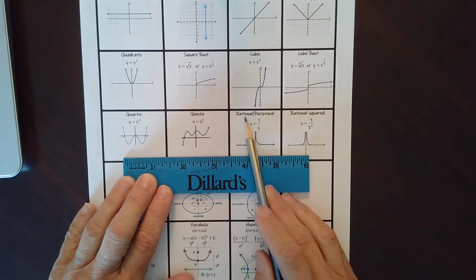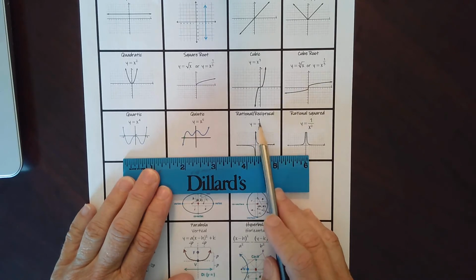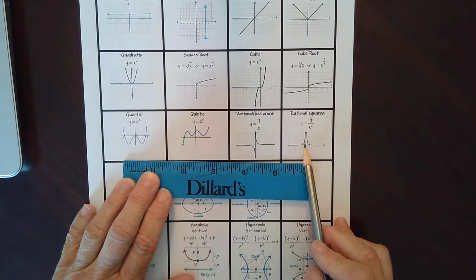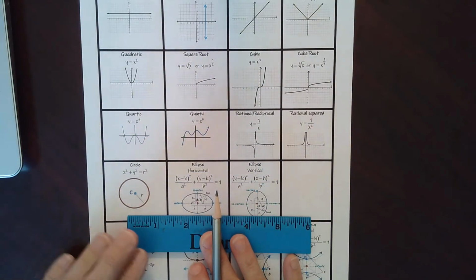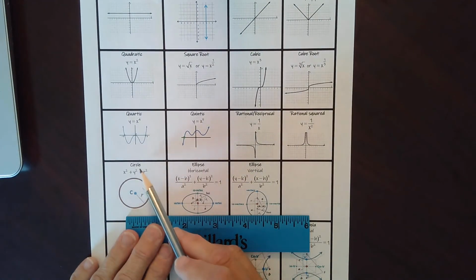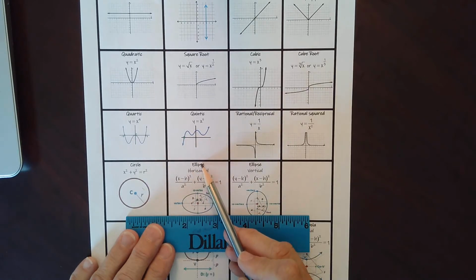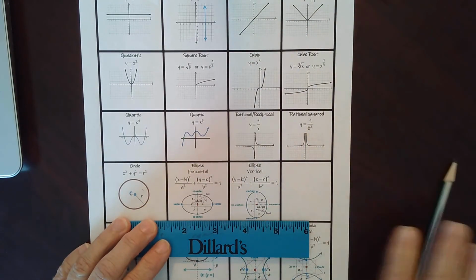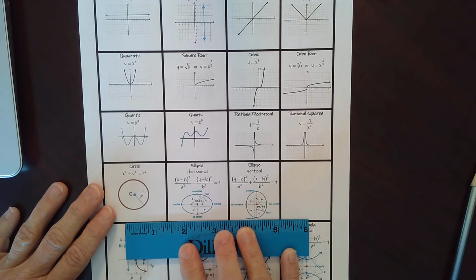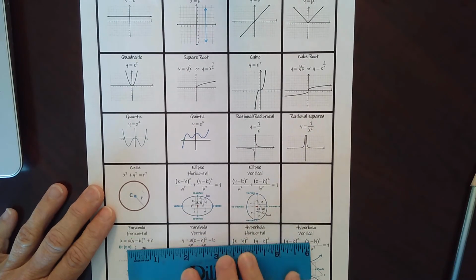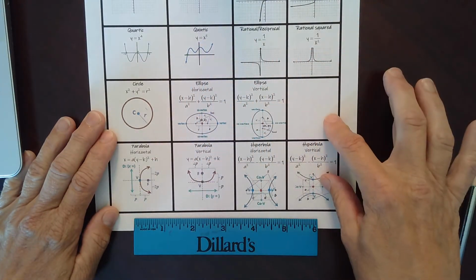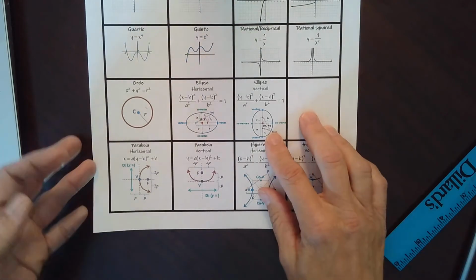Here we have a rational or reciprocal function, 1 over x. Its graph looks like this. 1 over x squared looks like this. And then we have a circle whose equation is x squared plus y squared equals r squared. An ellipse that is horizontal has an equation that looks like this. And I know for a fact that you guys probably did not study ellipses and hyperbolas. Okay, so these are some things that we will touch on a little later as we need to.